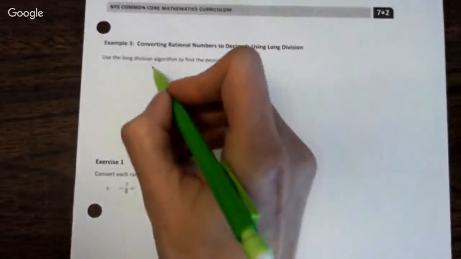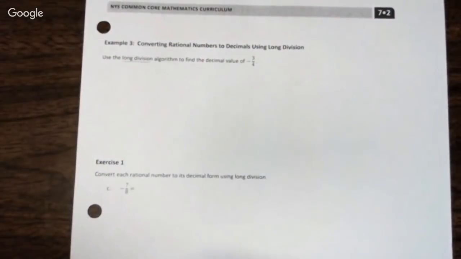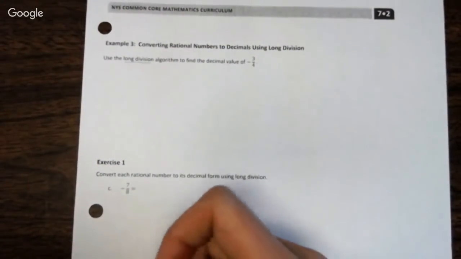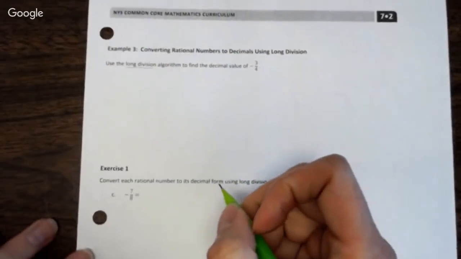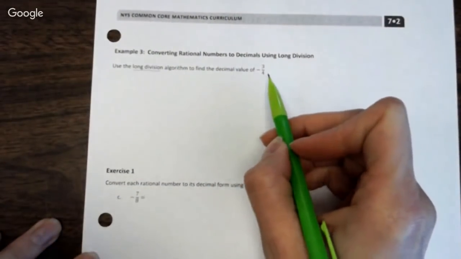All right, so yesterday when we were changing from fractions to decimals, we always made the denominator a place value like 10 or 100 or 1,000 to write it as a decimal. Sometimes they specifically ask you to use long division because to change a fraction to a decimal, you can simply divide. So let's practice some where we're taking the fraction and dividing.